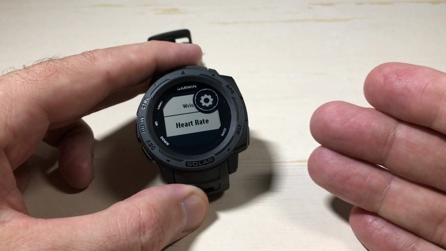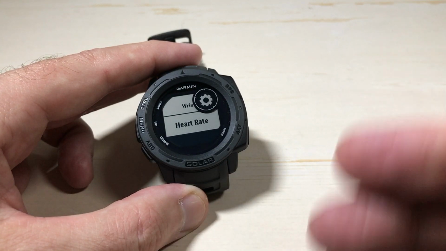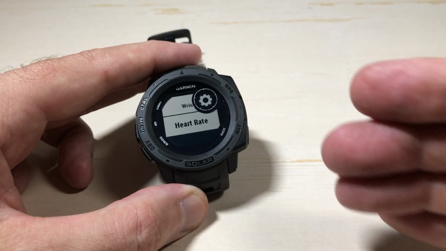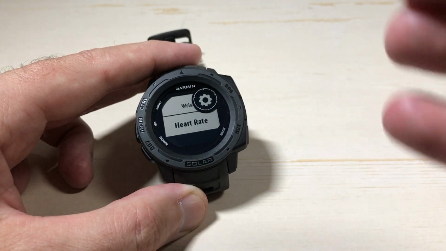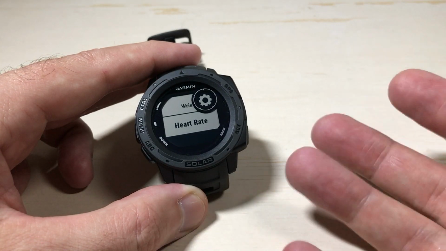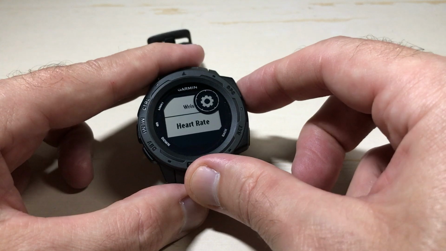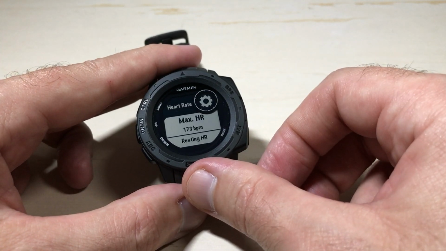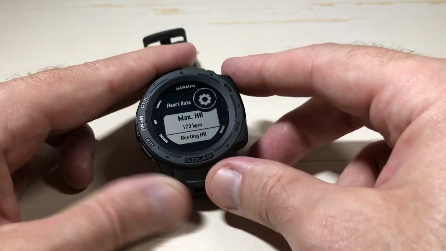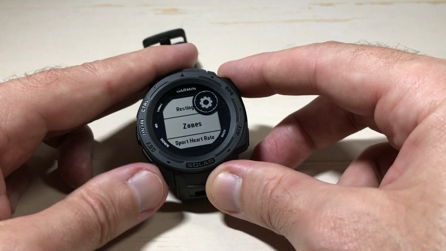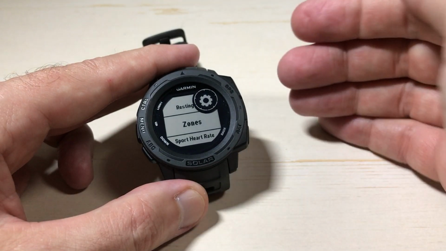Now, I don't recommend doing this. The watch has a heart rate sensor and it will automatically set these values for you. But if you have a different heart rate monitor that you're using, or a doctor's office visit or something like that, you can go into the heart rate and you can actually adjust things like what's your max heart rate, what's your resting heart rate, what zones consider your heart rate values.